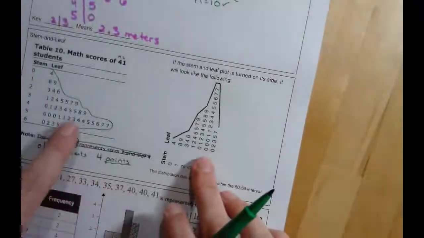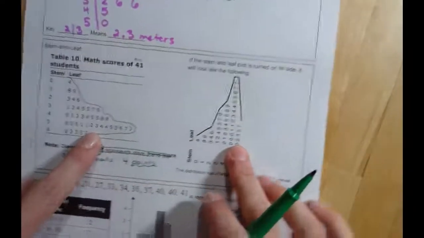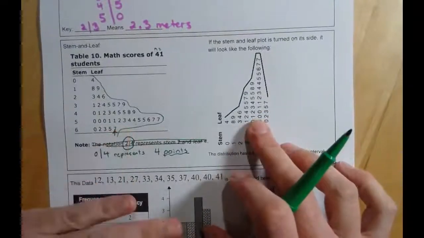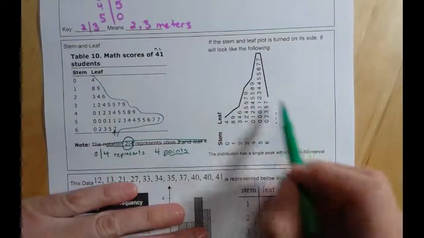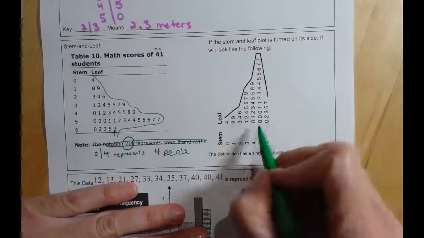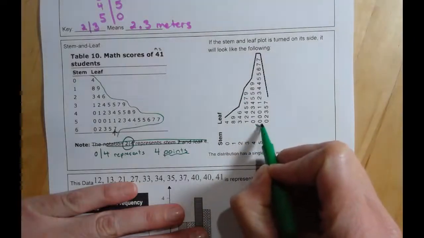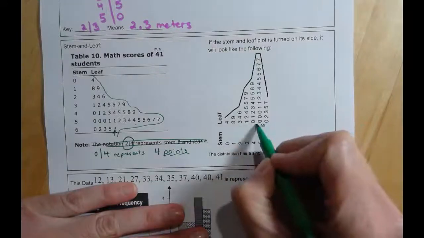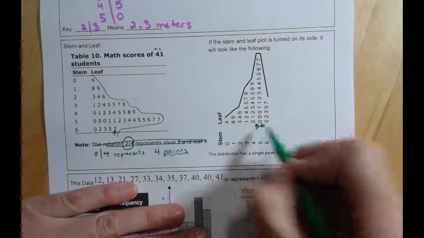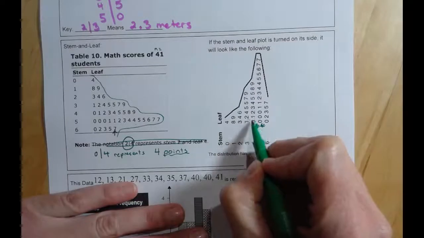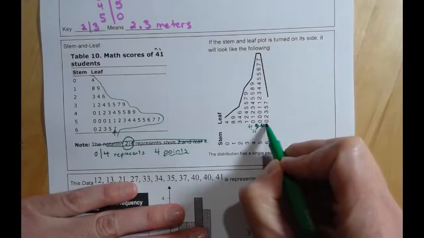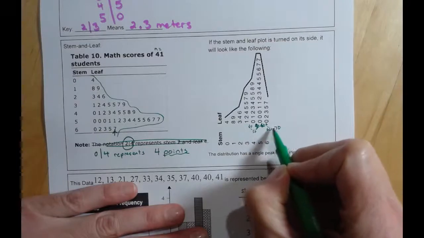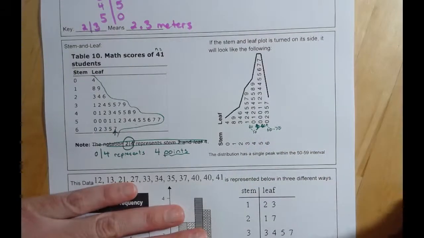And that's actually what's been done right here. This data and this data is exactly the same. It's just that it's been turned on its side. And this is something that we're a lot more familiar with seeing. These are the students that scored between, if it's in the 5 row, between 50 and 60. And then this column here, it's a column because it's upright, would be 40 to 50. And then this column here would be 60 to 70. That's something we're a lot more familiar with seeing, right?